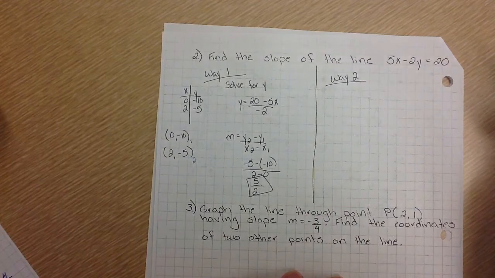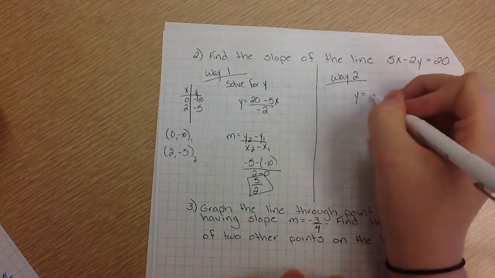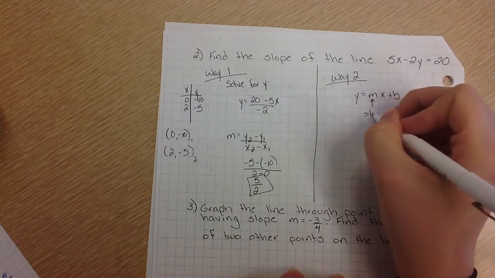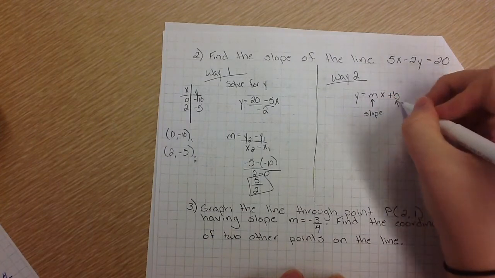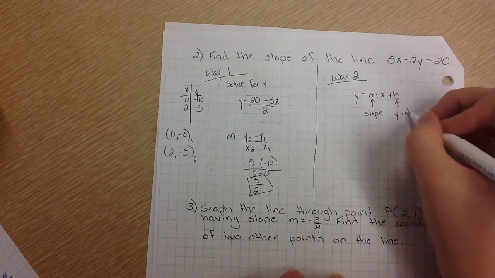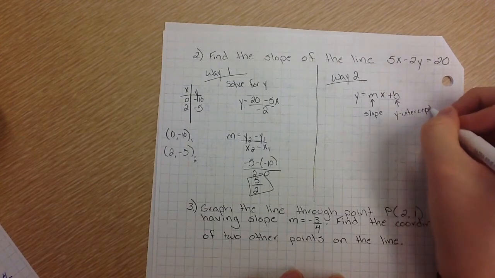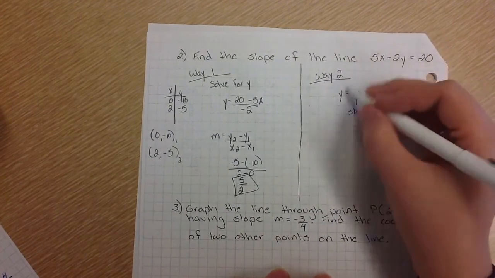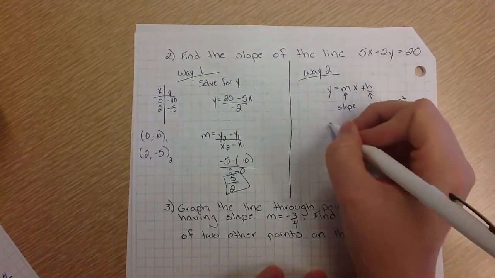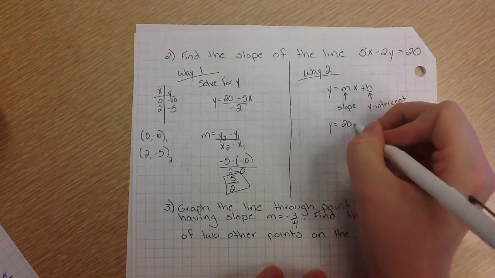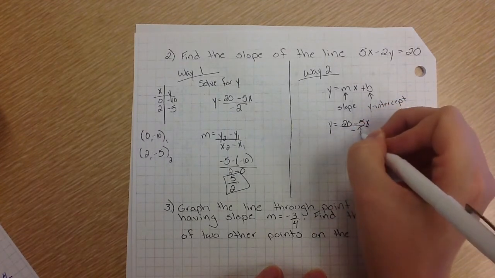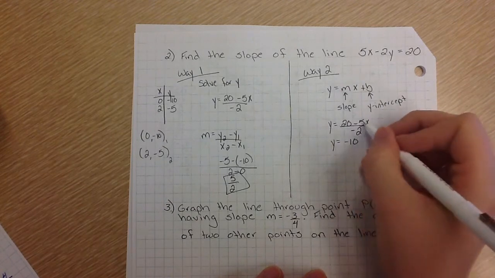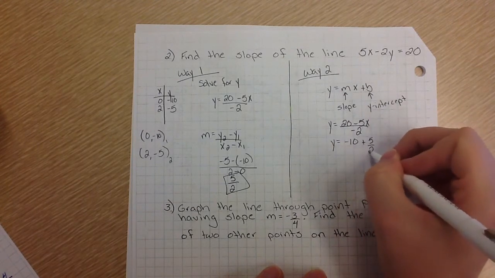Way 2. If we remember from Algebra 1, we have this y equals mx plus b, where m is our slope and b is our y-intercept, where you cross the y-axis. So if I can rewrite it to look like that, I can very easily pick out the slope. Well, I already have it in this form. y equals 20 minus 5x over negative 2. I'm going to divide both of these by negative 2. 20 divided by negative 10 plus 5 halves x.